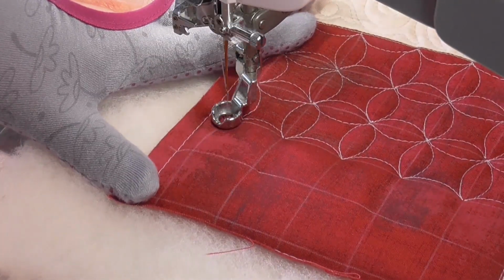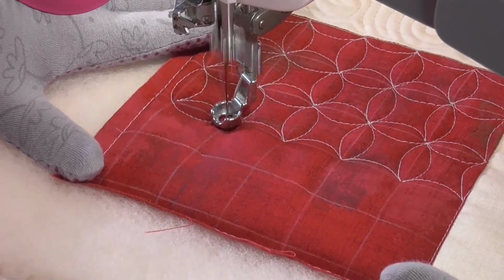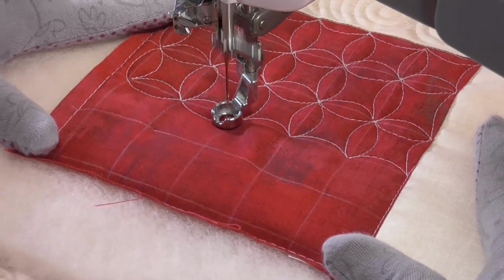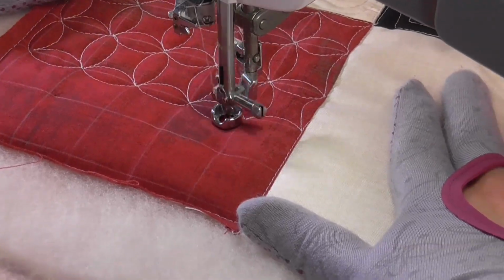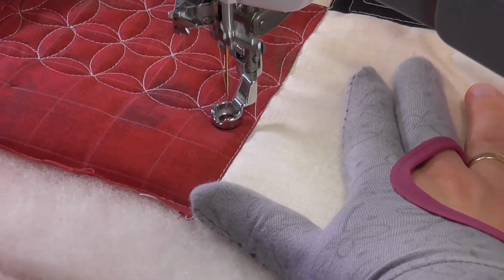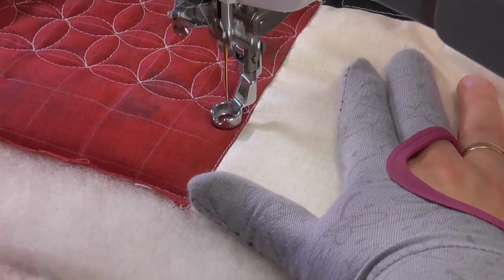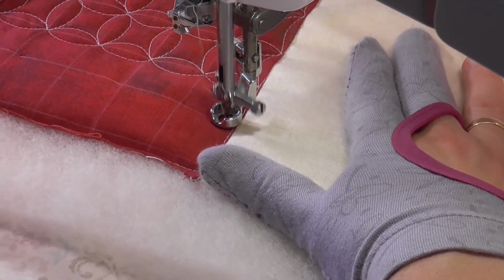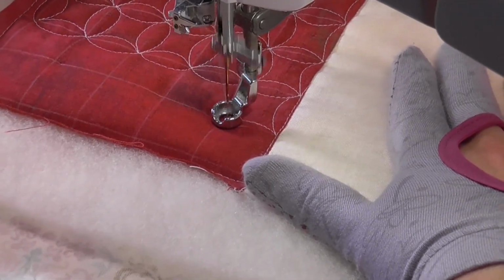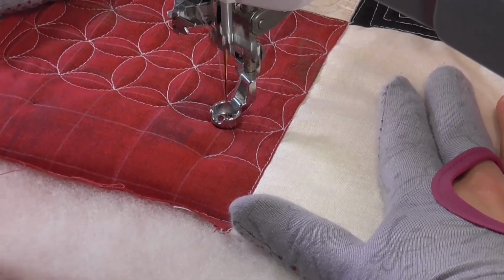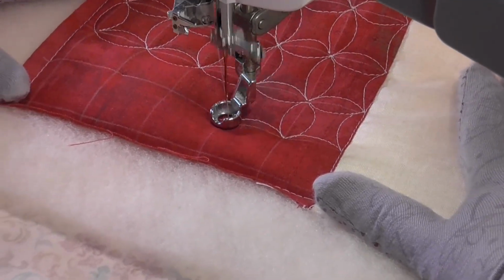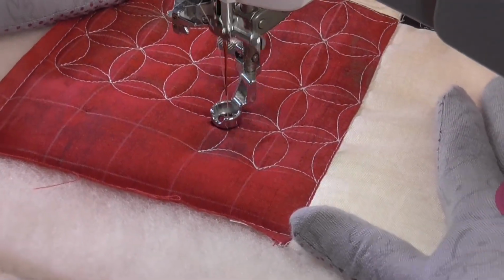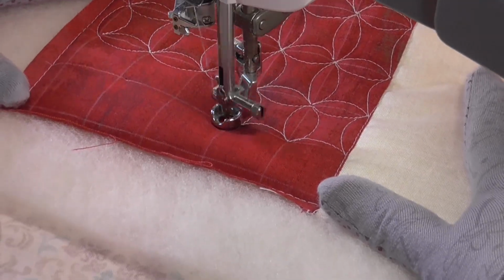We are almost done here. You can see I am just repeating the same movement over and over again, and actually the design is relatively fast, despite the fact that I am using a relatively small size. The spacing is just 1 inch.